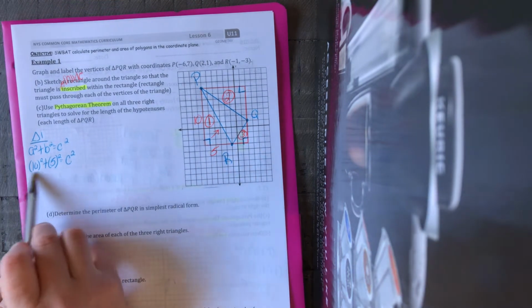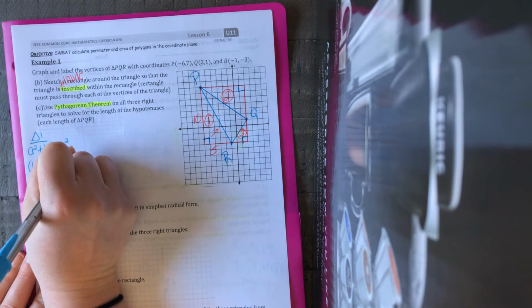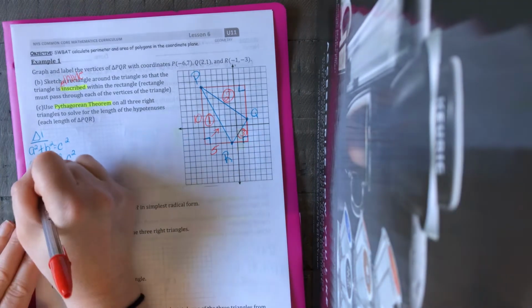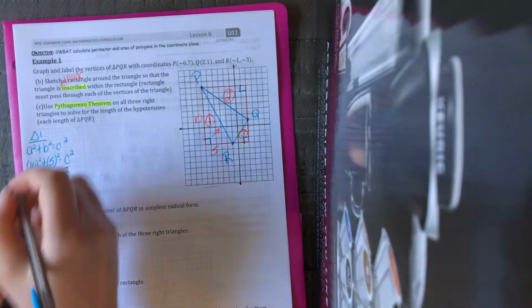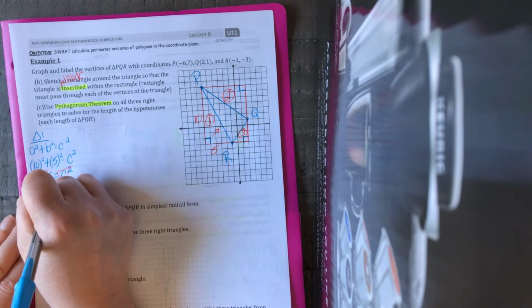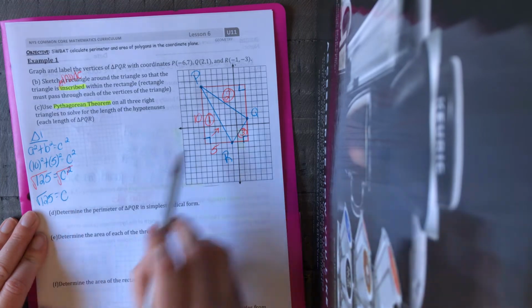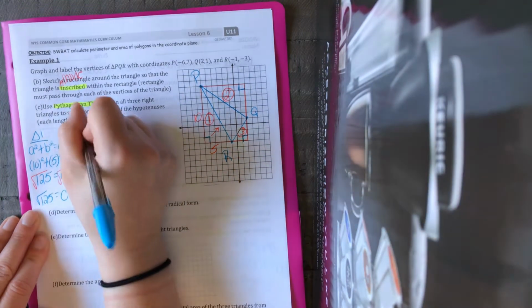So when I add these together, I get 125 equals C squared. And then again, I have to get rid of that exponent too. So instead of squaring, I'm going to square root it. So I know that the square root of 125 is going to be my hypotenuse. It's my C value for that first triangle, this segment right here. Now I'm going to do it again for triangle 2.